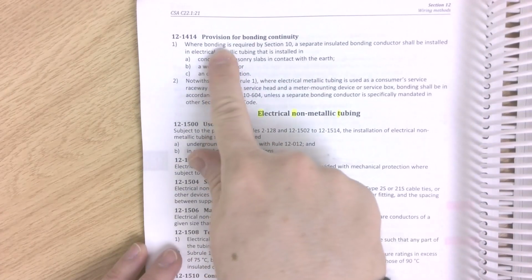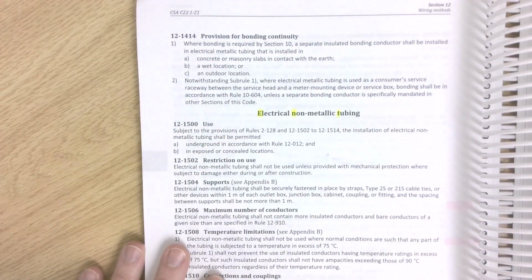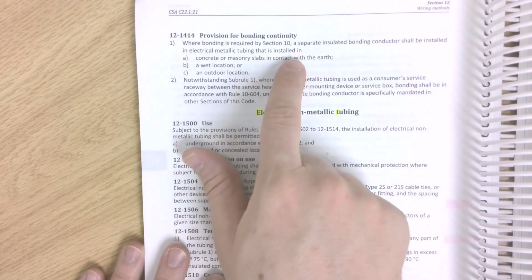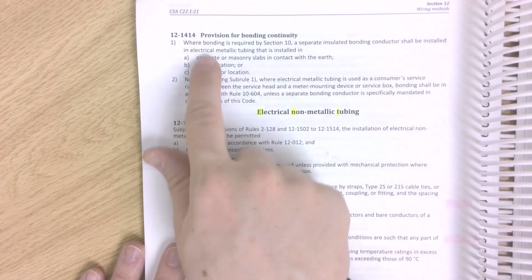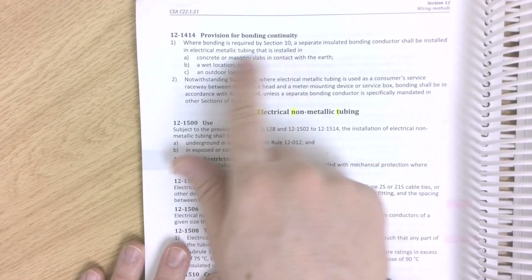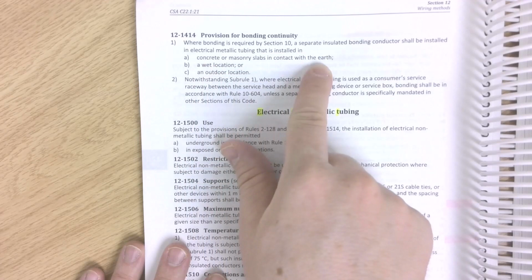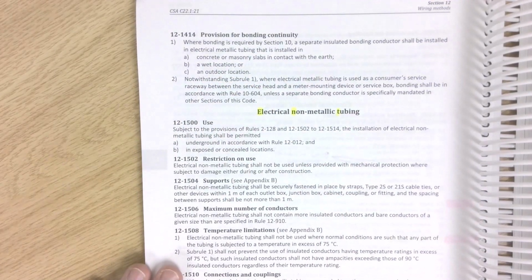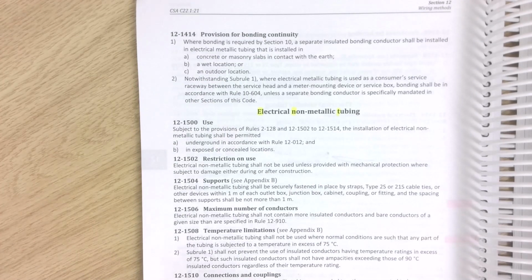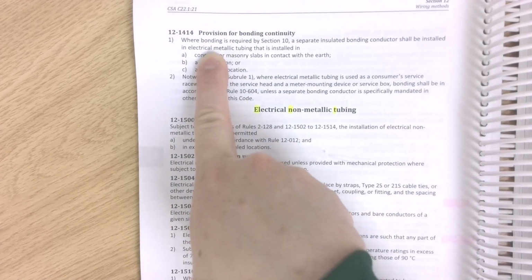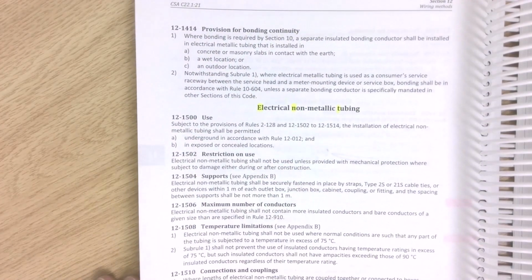It talks about provision for bonding continuity, and it tells me where bonding is required by section 10. A separate insulated bonding conductor shall be installed in electrical metallic tubing that is installed in concrete or masonry slabs in contact with the earth, a wet location, or an outdoor location. So if you have EMT not in a dry condition, you have to pull a separate bonding conductor.